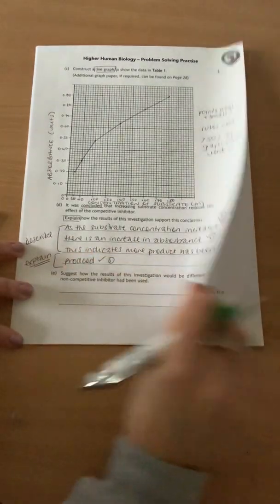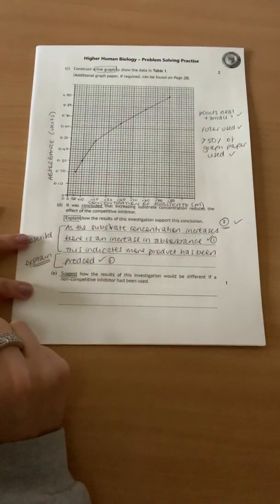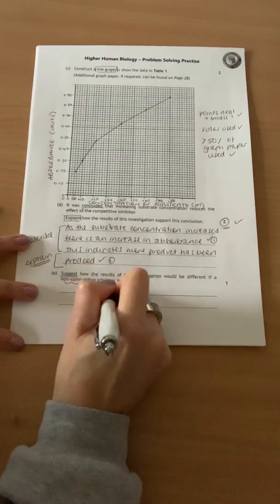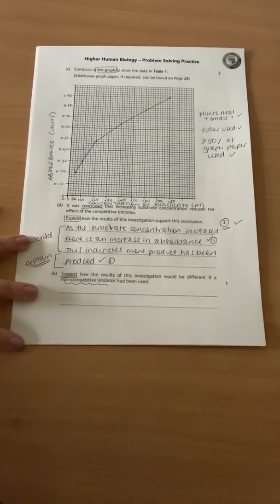And then finally, I think that's this question, yep, finally, suggest how the results of this investigation would be different if a non-competitive inhibitor had been used. Okay, so we know that a non-competitive inhibitor basically alters the active site. Okay, so your non-competitive inhibitor is binding onto any other area of that enzyme apart from the active site.